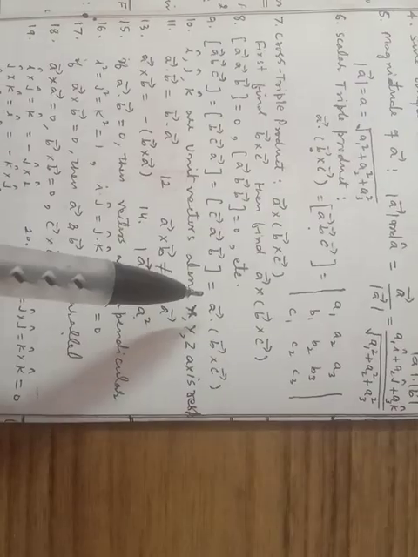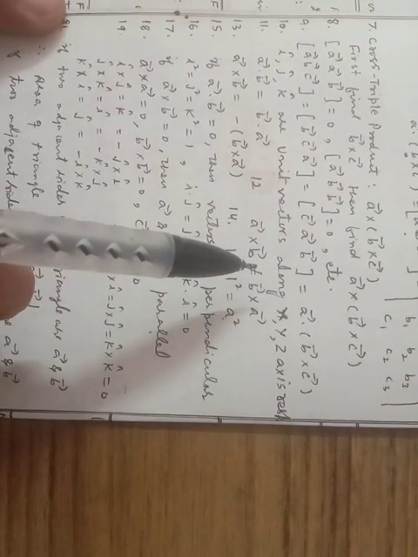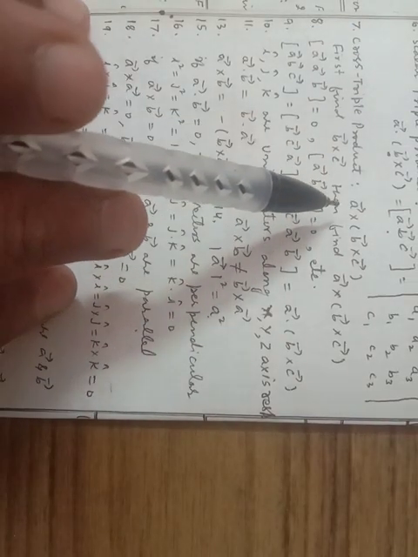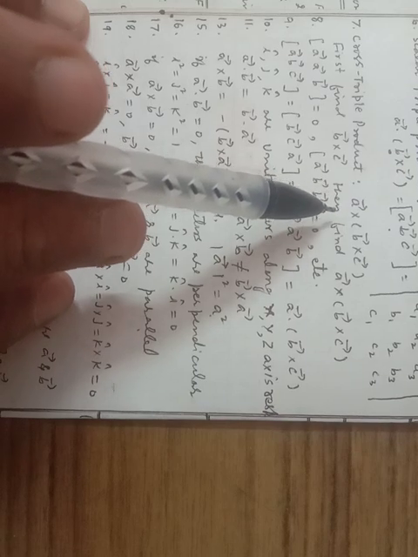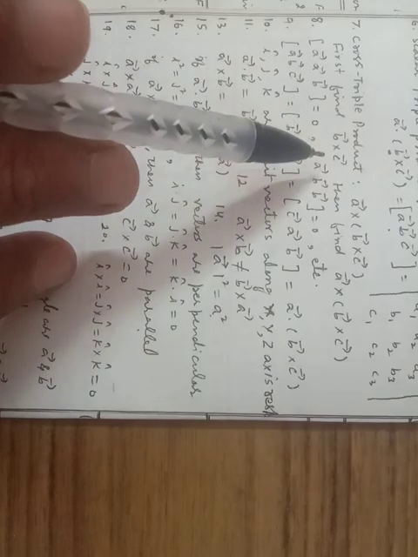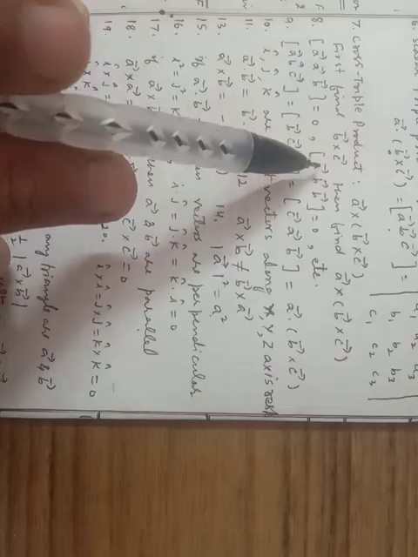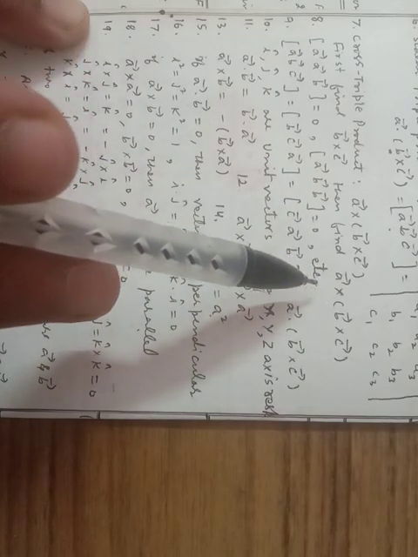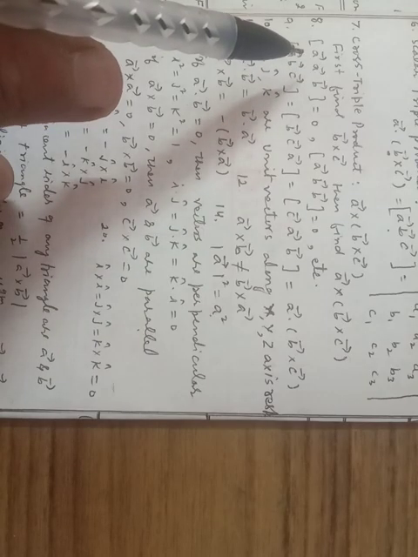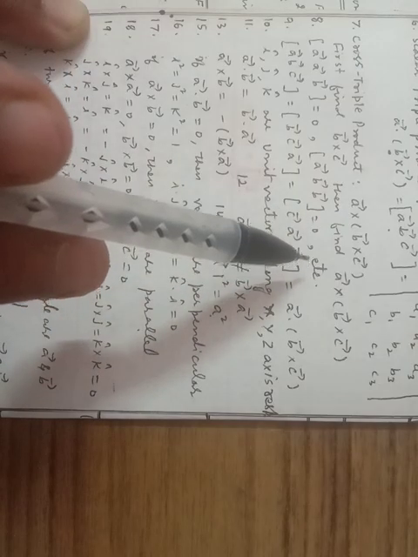Cross product of triple vectors is denoted by a cross b cross c. How will we calculate this one? First find b cross c, then find a cross (b cross c). Remember, [a a b] is equal to 0, [a b b] is equal to 0, etc.